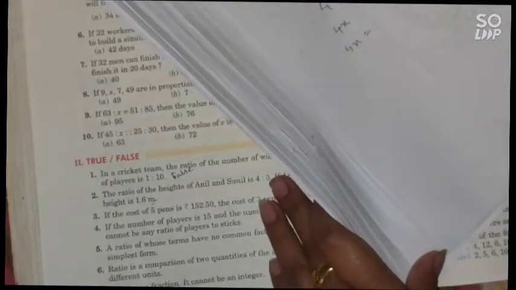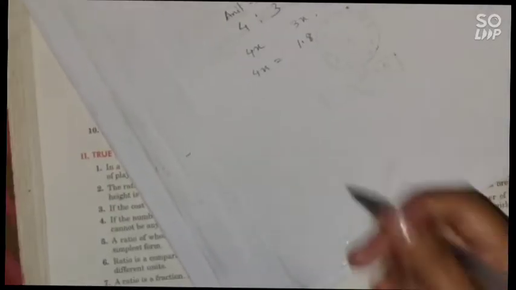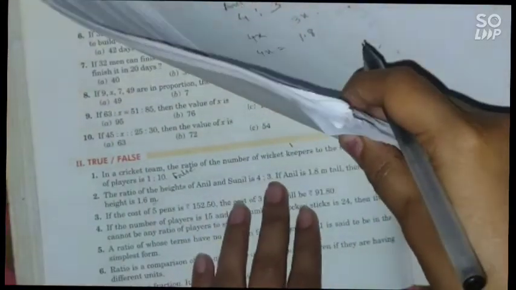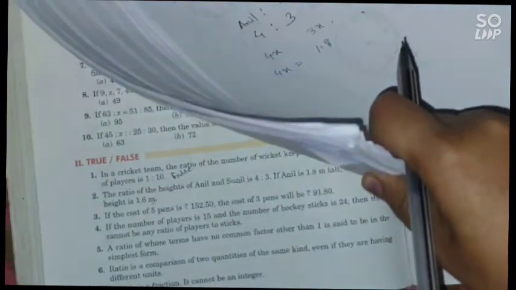In the question it is given that Anil's height is 1.8 meter. So 4x equals 1.8 meter. So what will be the height of Shunil? First of all you have to assume the value of x. Anil to Shunil is 4:3, so Anil's height will be 4x and Shunil's height will be 3x. Anil is 1.8 meter tall. You have to find Shunil's height. Shunil's height is 1.6. Is it correct or wrong?